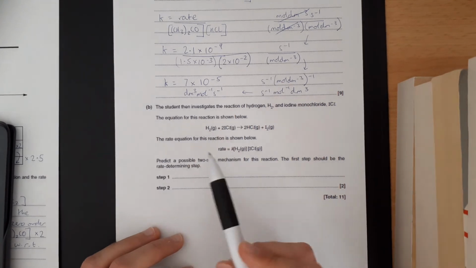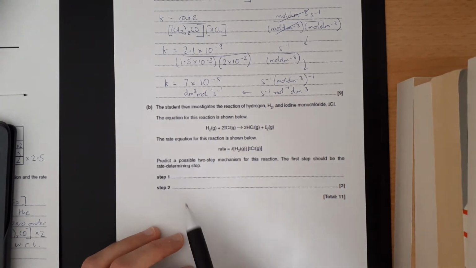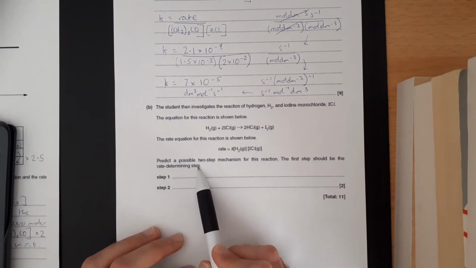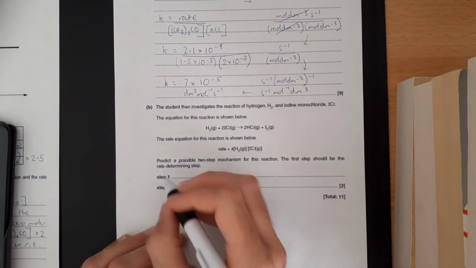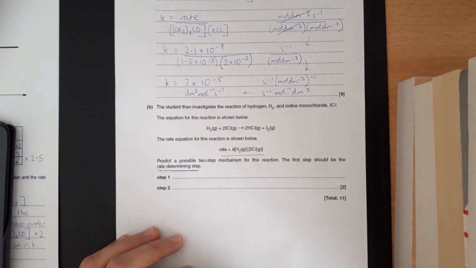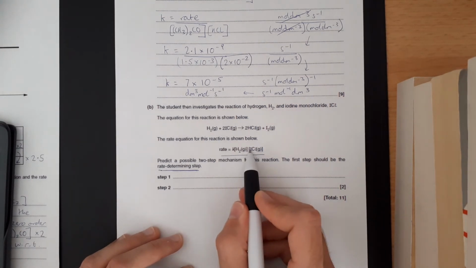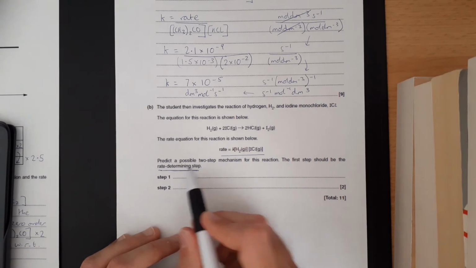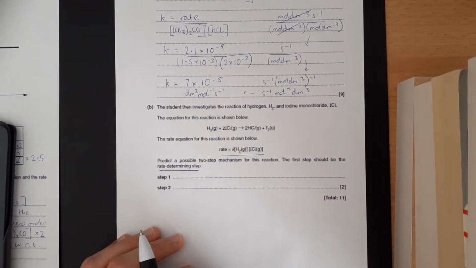Well, if we've got more than one step going on, then anything that is affecting the rate of the reaction has to be involved in the rate determining step. Okay. And so there is a link here between the rate determining step and the rate equation. Anything that's in this rate equation is in the rate determining step, because it's affecting the rate of the reaction, and so therefore it's got to be in both of these things.